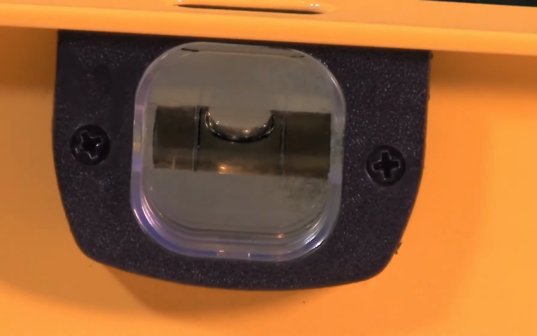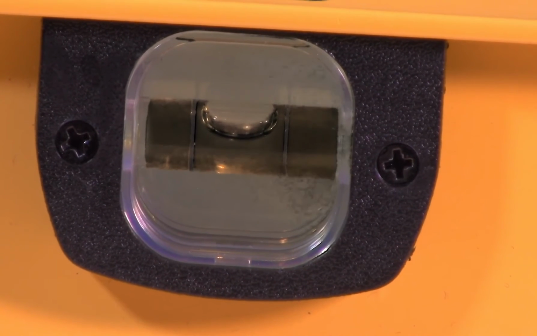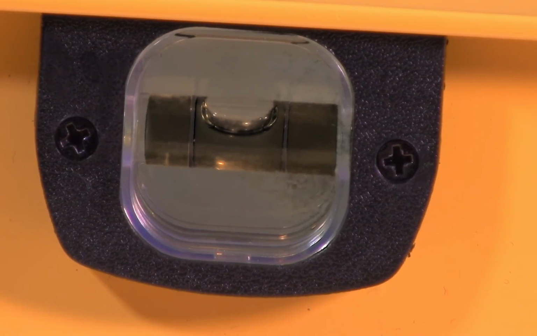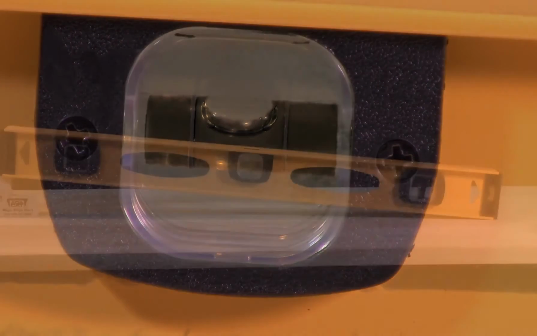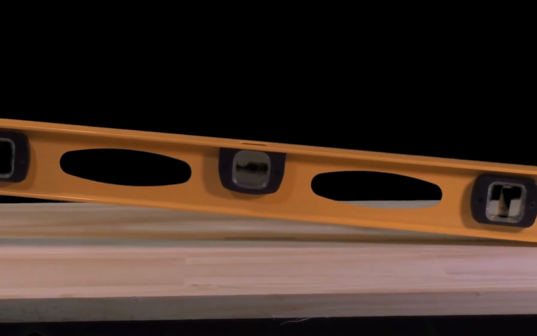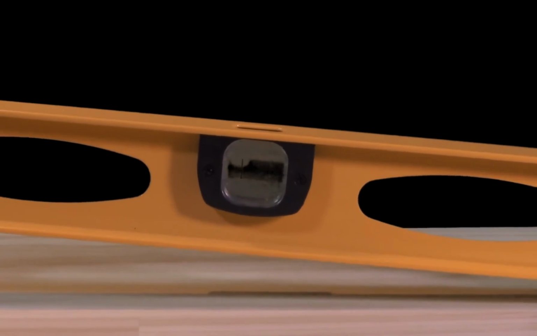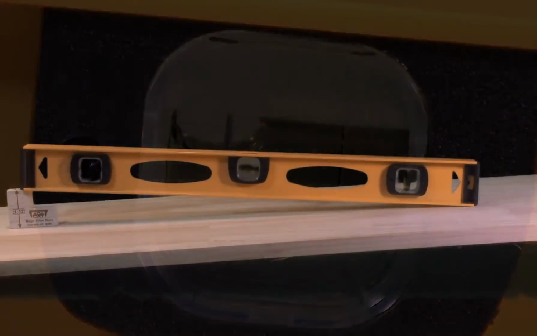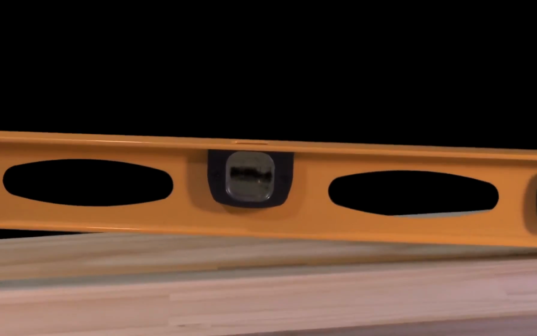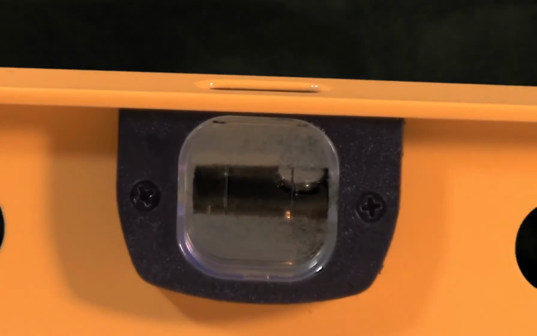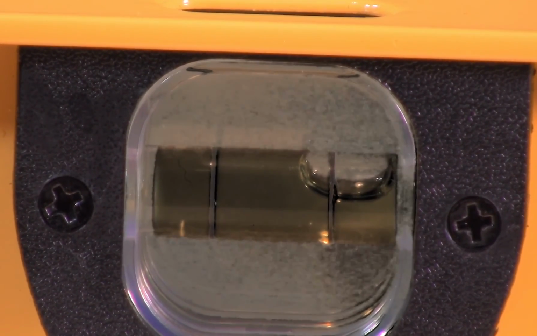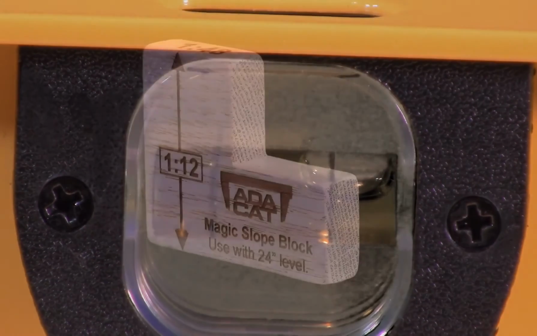If the bubble lies between the two lines etched on the glass tube, the ramp is within measurement error of a 1 in 12 slope and meets the ADA requirement. If the bubble is toward the Magic Slope Block in its tube, the slope is less than 1 in 12, and the ramp is also within the ADA requirements. However, if the bubble floats away from the Magic Slope Block, with any portion extending beyond the etched line, the slope is greater than 1 in 12, and the ramp is too steep.